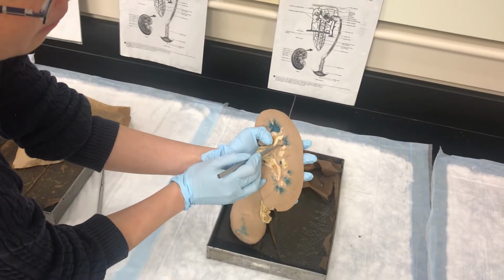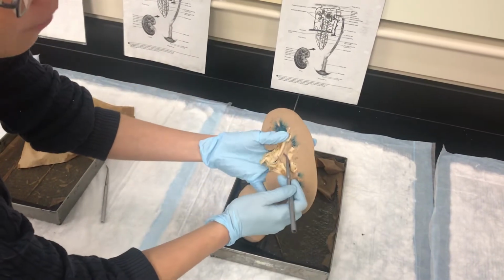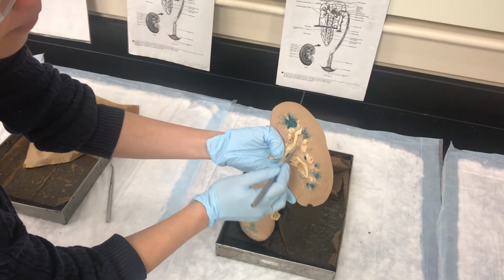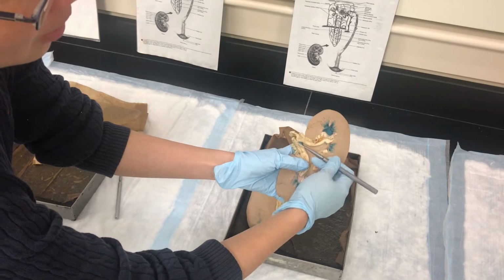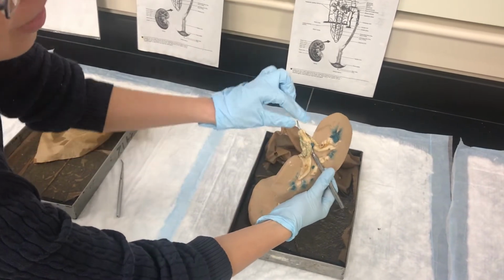They enter the minor calyx and then enter the major calyx like a watershed, and then eventually they make it down all the way into the pelvis right here, the renal pelvis. And so after that, the urine goes from the renal pelvis out. I'm going to stick the probe in here and see if it works. Aha, okay, see the probe has come out here.